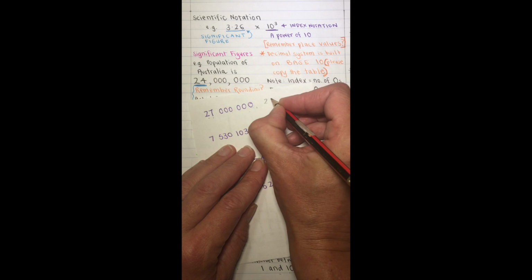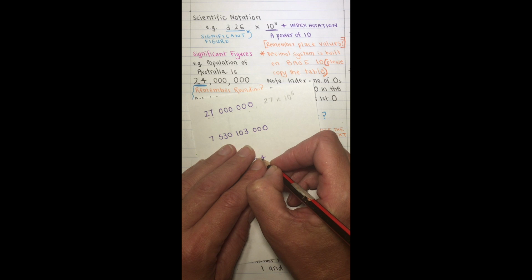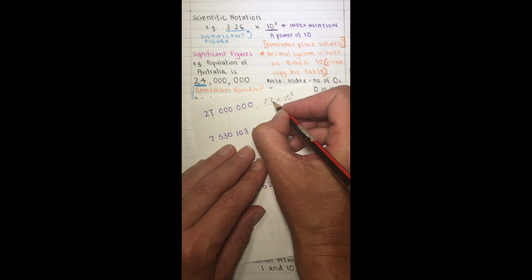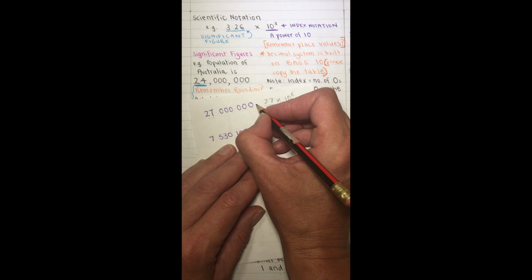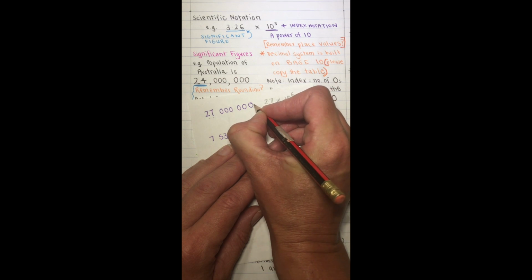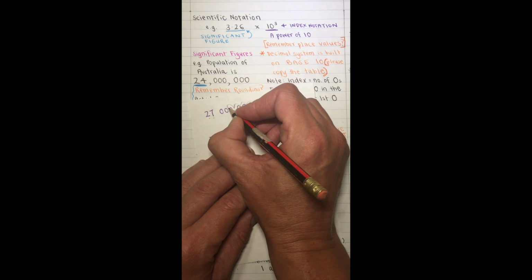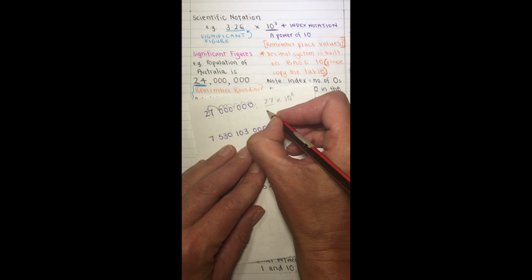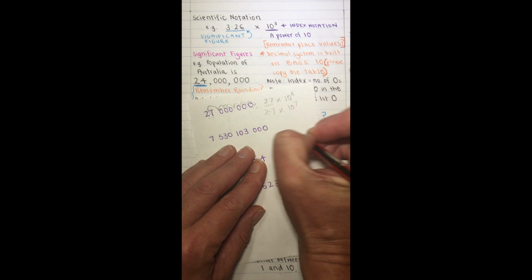Now, I could write 27 times 10 to the power of 6. But this is not a number between 1 and 10. I've got to turn that into a decimal so that it's a number smaller than 10. So I count how many times I have to move the decimal to make this 2.7. 1, 2, 3, 4, 5, 6, 7. So the correct index notation is 2.7 times 10 to the power of 7.